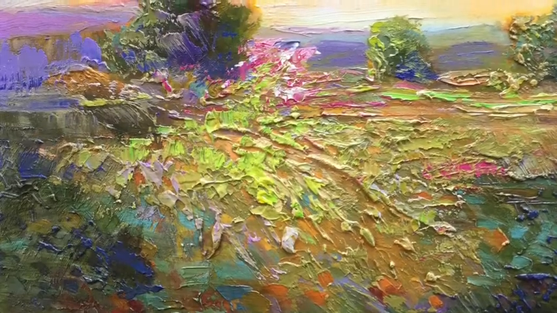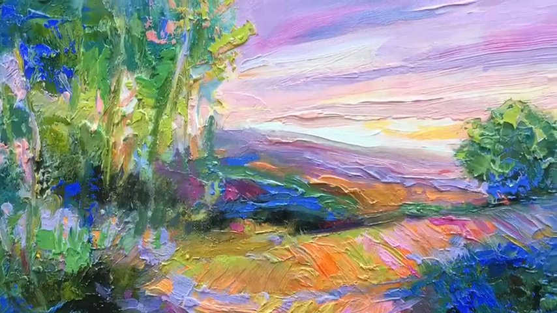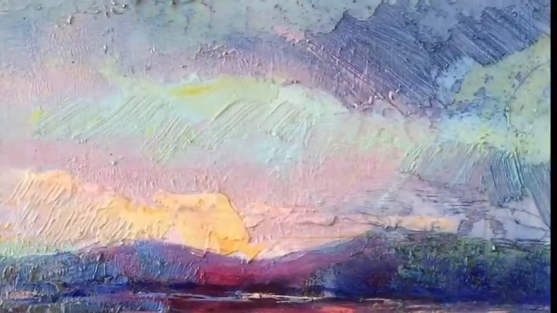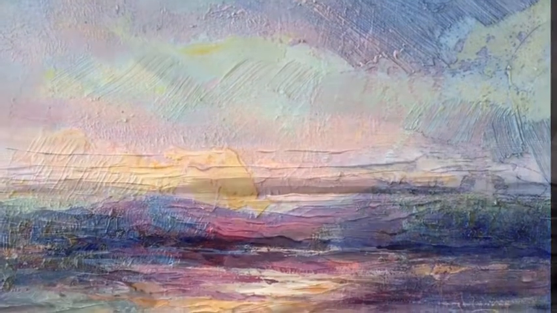Another trick is to look at it upside down. That helps you to see it with fresh eyes and see if there are particularly any problems with drawing. Take a picture of the painting and look at it as a thumbnail. That helps a lot too.